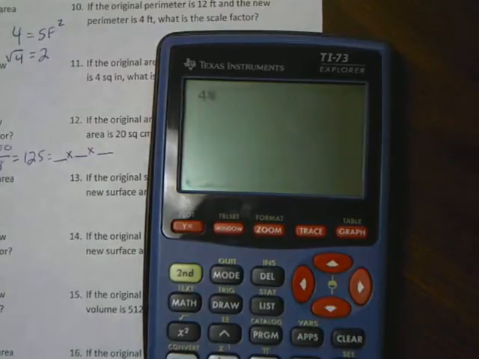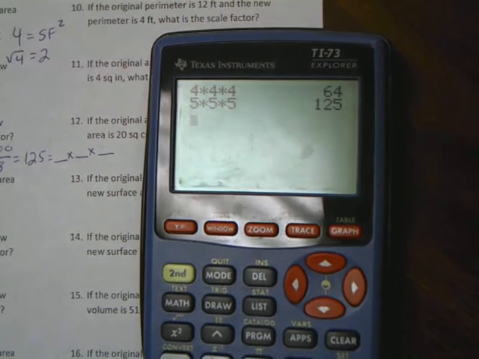This is where you can guess and check. You can say, oh, is it 4 times 4 times 4? No. Is it 5 times 5? Yay, it is 5 times 5 times 5.